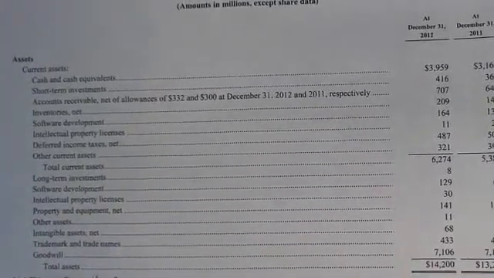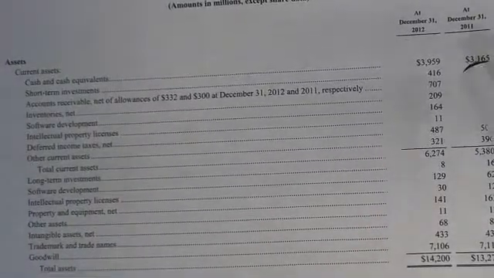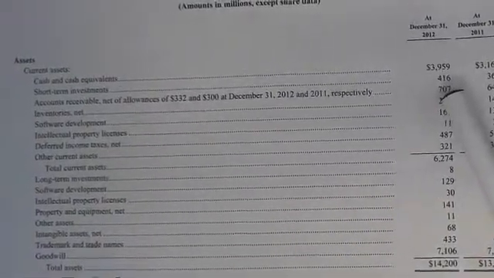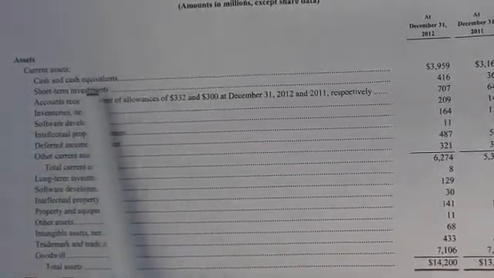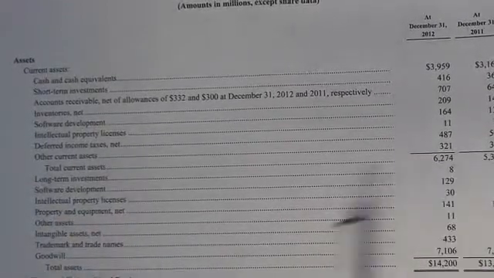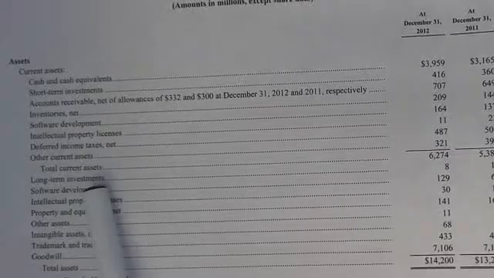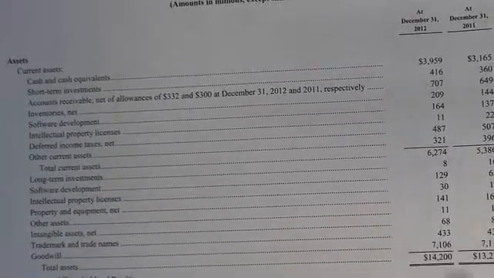Okay. Now let's have a look. These guys are in millions. It's a bigger company. So they have almost $4 billion in cash. Assets, subsection called current assets. So list all the current assets in the order of their liquidity. We get total current assets. Then we do all the other assets. Now there's no title here. We just come down to all the other assets, and we list total assets.